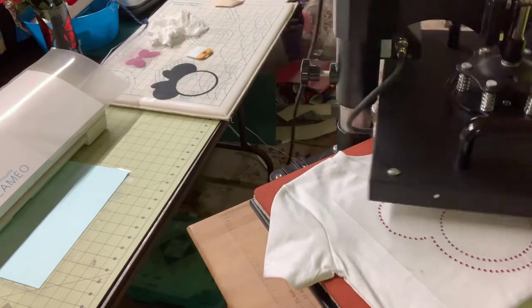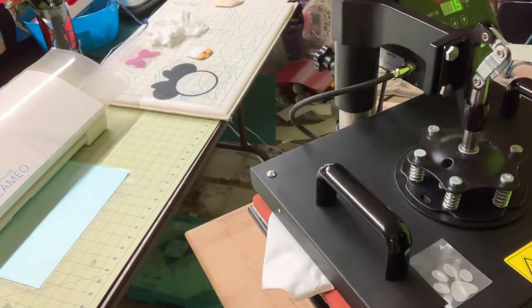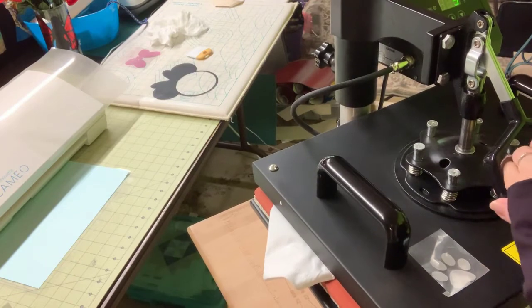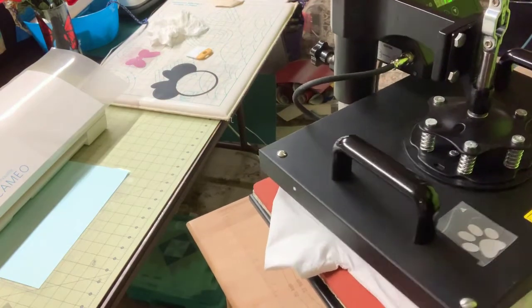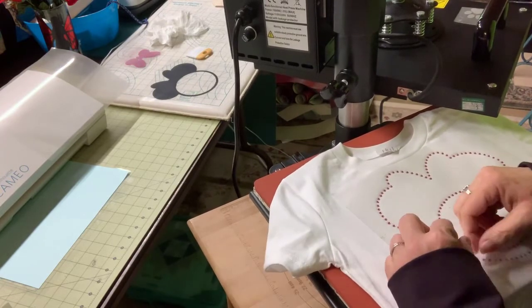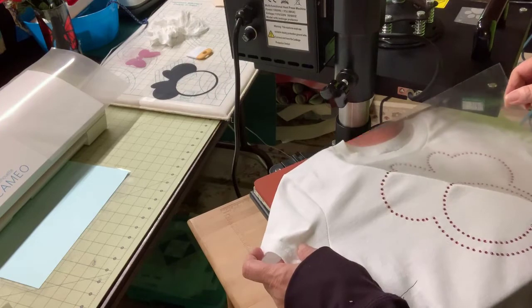All right, this should just about be ready. It is ready. So I'm going to do this for about 5 seconds. And I'm going to test it to see if that worked well. And I can tell that it did. So that's perfect.